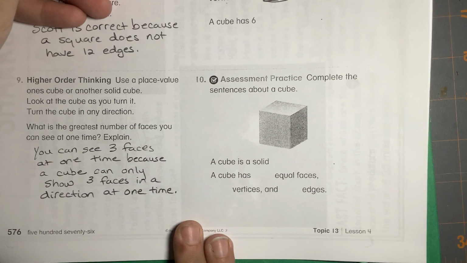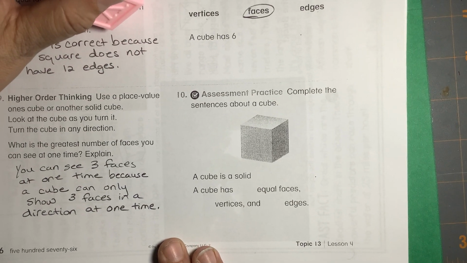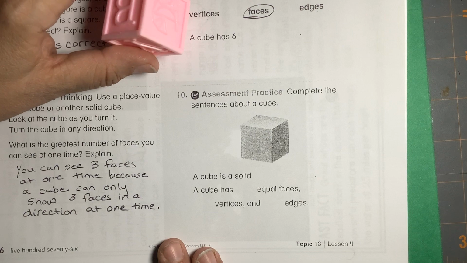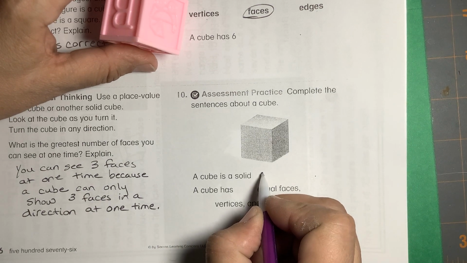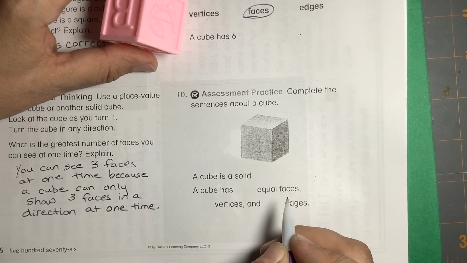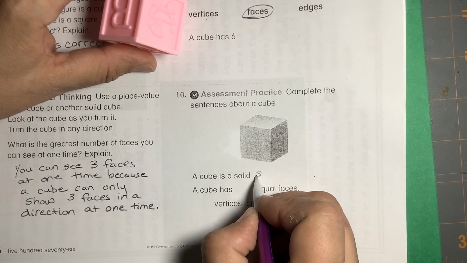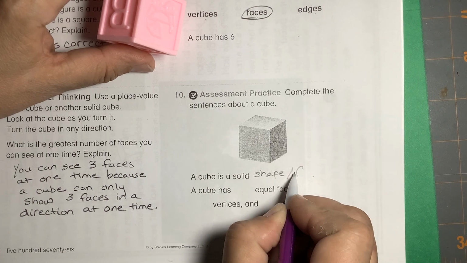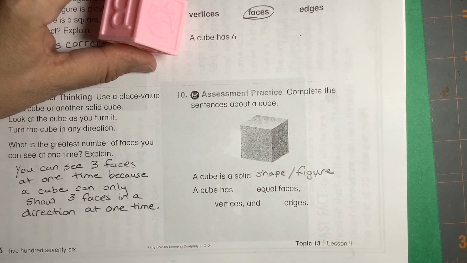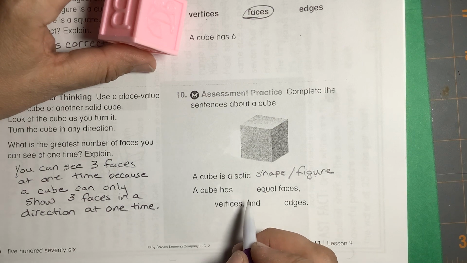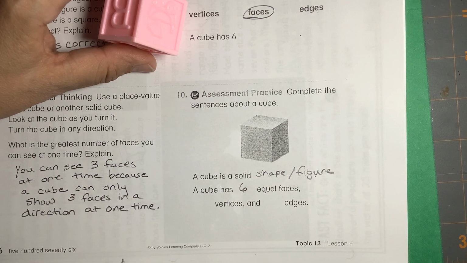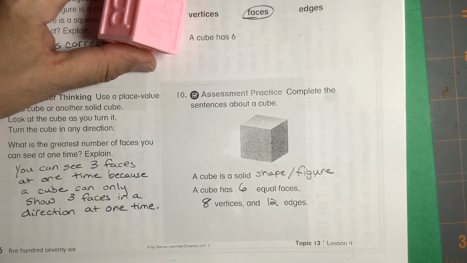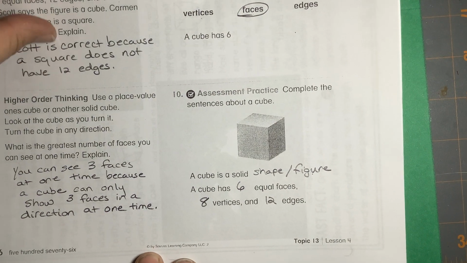We're going to go on to number 10. It says, complete the sentence about a cube. A cube is a solid. What is a cube? It is a solid shape or figure. A cube has how many equal faces? 6. How many vertices? 8. And how many edges? Right, 12. Very good. Okay, so let's review what we've learned about a cube today.